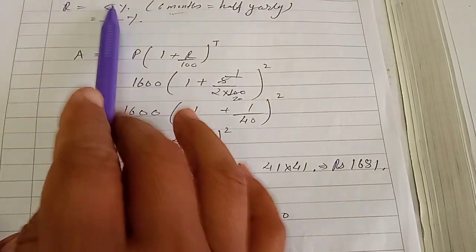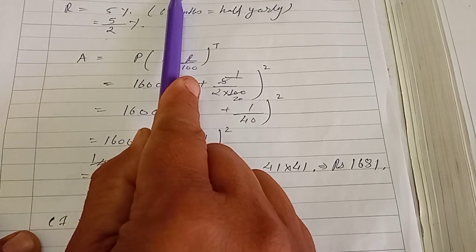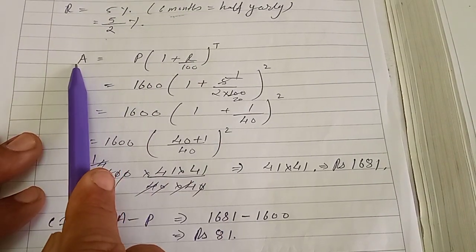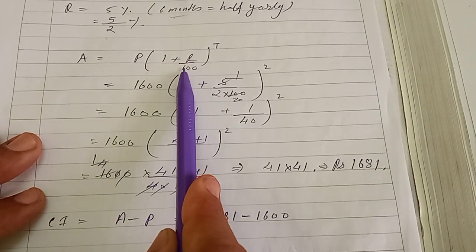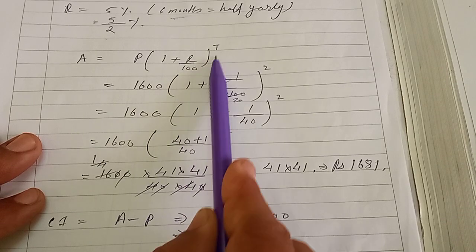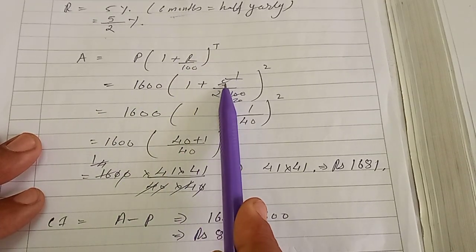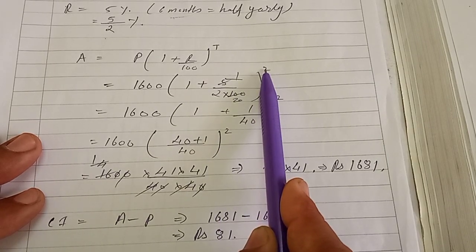See, rate and time: if it is half yearly, in time we have to multiply by 2, and the rate we have to divide by 2. The formula of amount we have seen in chapter 1: principal bracket start 1 plus r upon 100, whole power time. Principal is given 1600, 1 plus r is 5 upon 2 into 100, whole power 2, that is time.